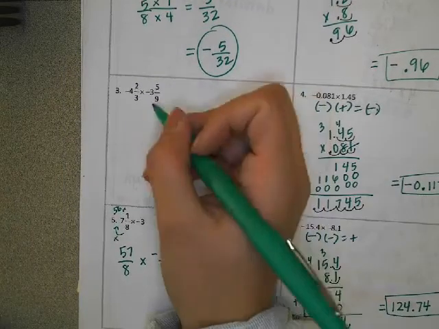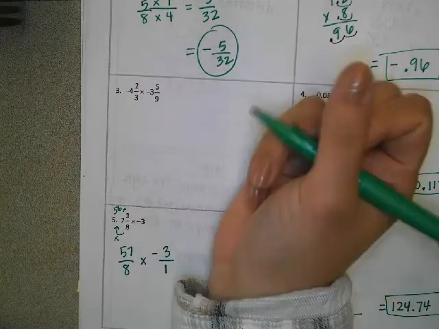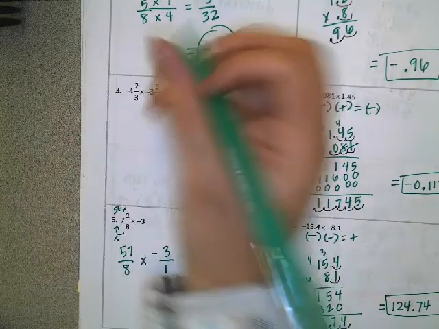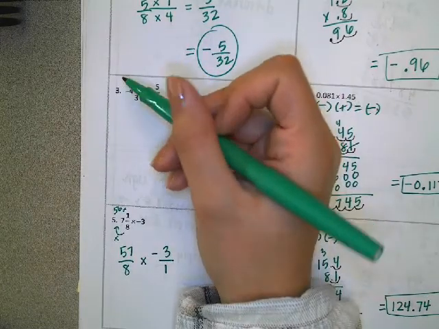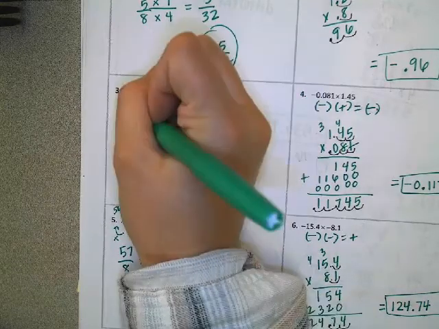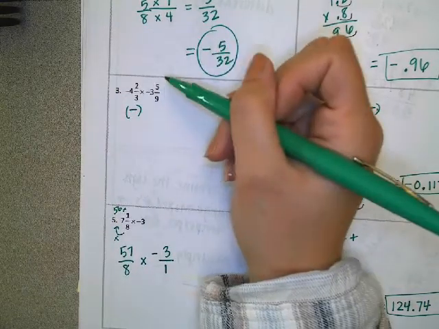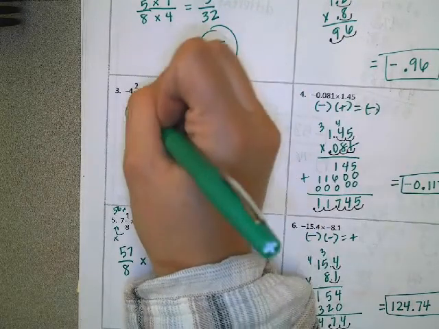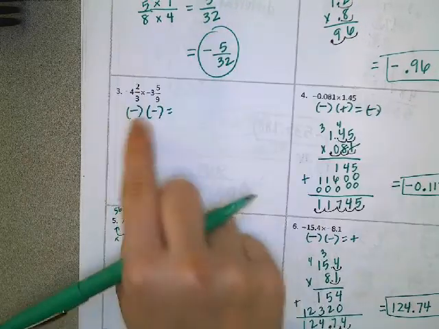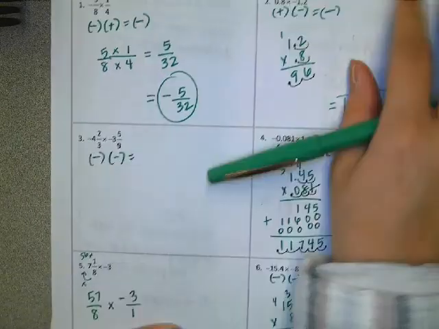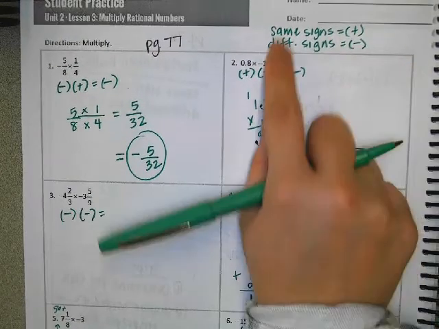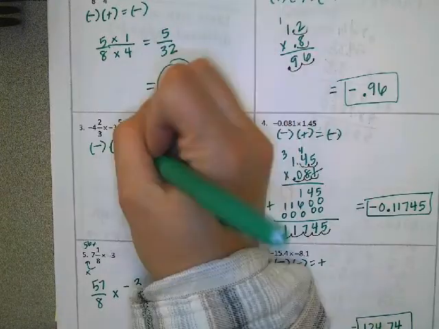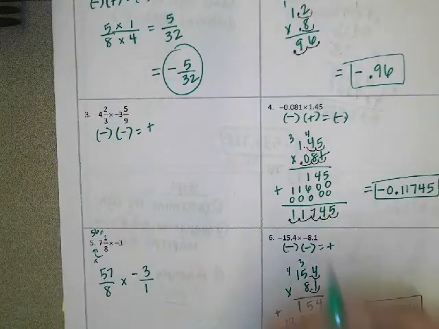Now the next one, number 2. The first thing that I'm going to do is identify what my answer is going to be. Is it going to be positive or negative? So I have a negative 4 2/3, so a negative, times a negative 3 5/9. A negative times a negative, we know that is the same sign. So up here, same sign is positive.